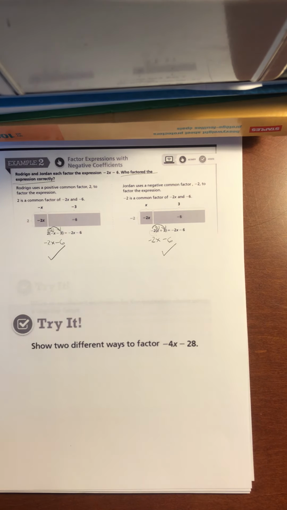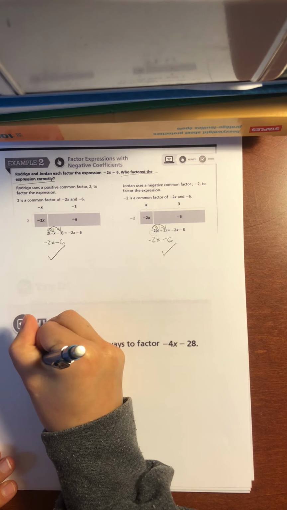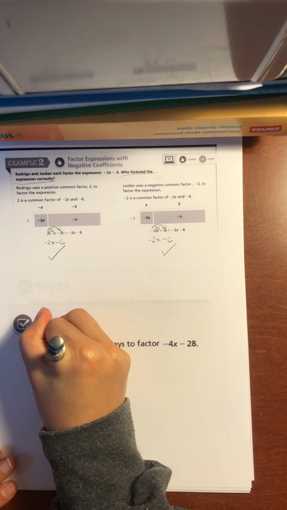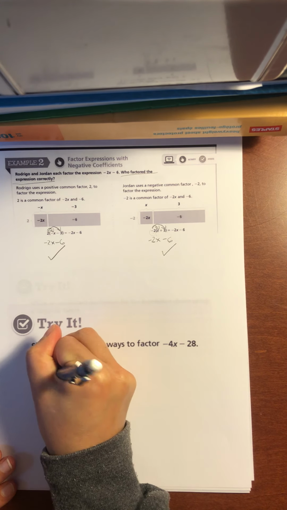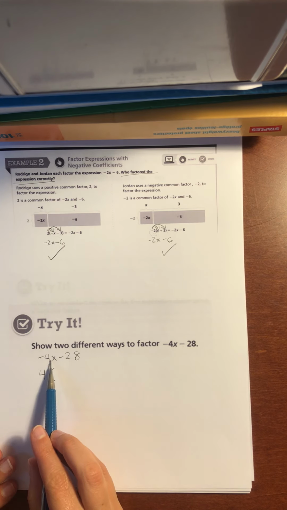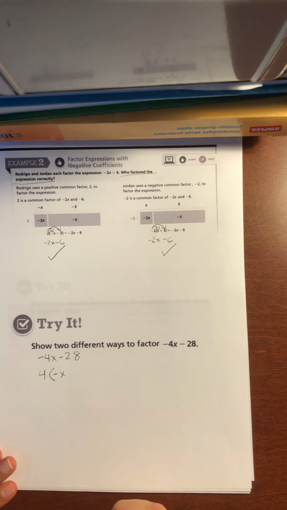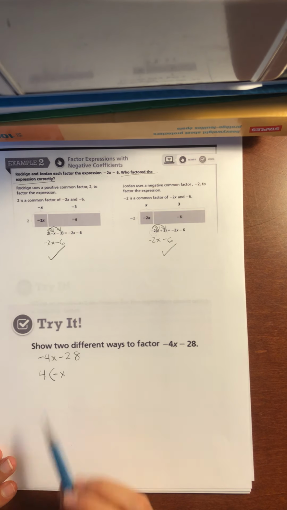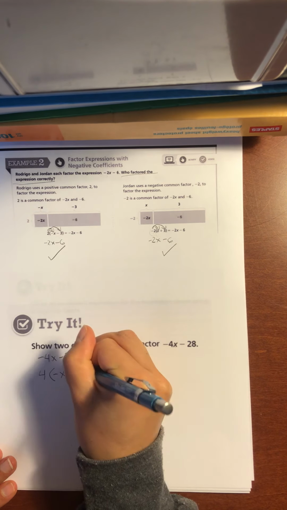So first, we're not going to factor out the negative. I'm going to write the original expression up here, so it's right here. If I don't factor out the negative, I could just take out a 4, and then I have to think, 4 times what is negative 4x? 4 times negative x is negative 4x. 4 times what is negative 28? That would be negative 7.